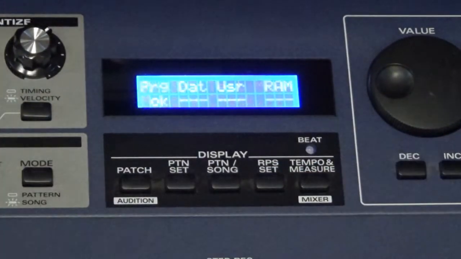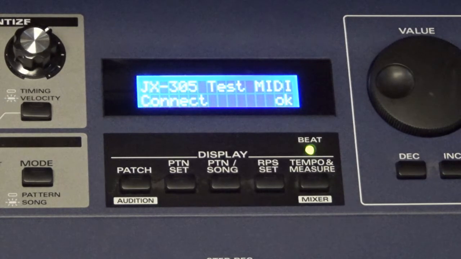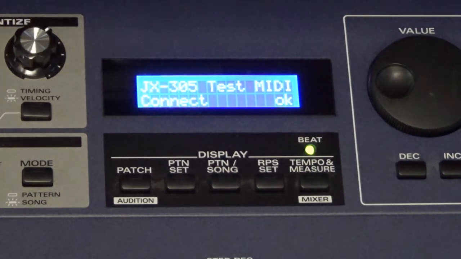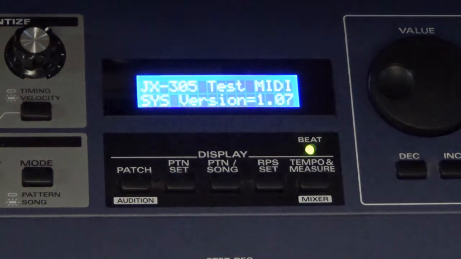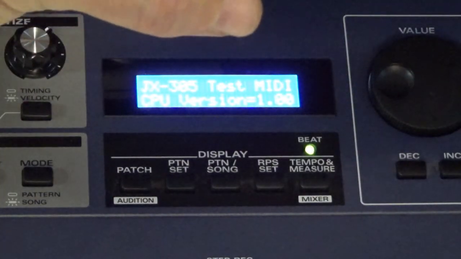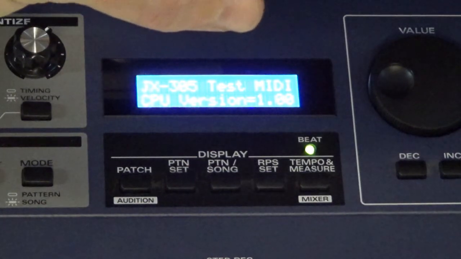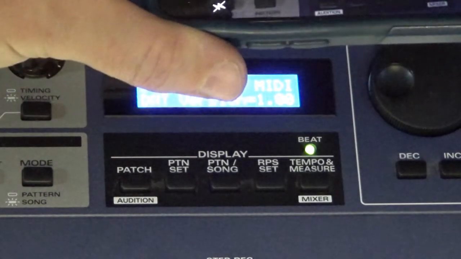Enter, doing the memory check. If I had the audio hooked up, it would make little dings when it does that. So the MIDI test is okay. I'm going to press enter. Now we're in system version 1.07. Let me take a picture of that since I have to list it anyway. One more time, enter. CPU version is still 1.0 and the DAT version, I don't think those ever change.